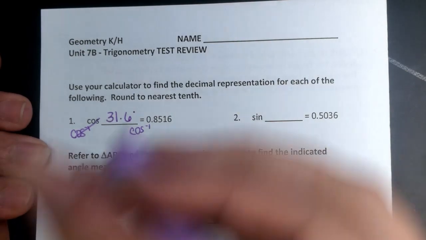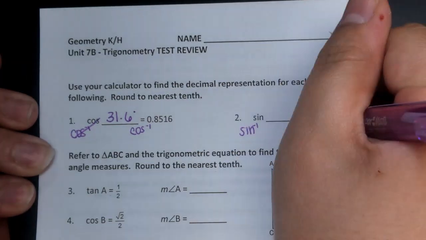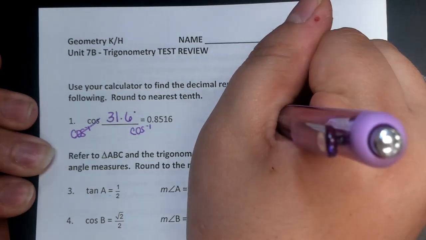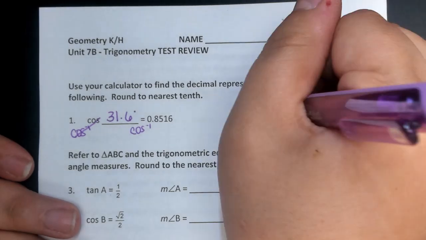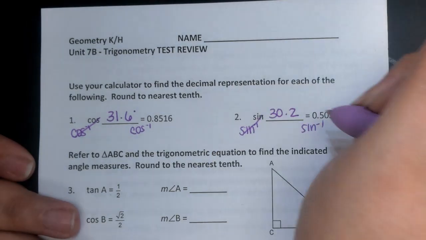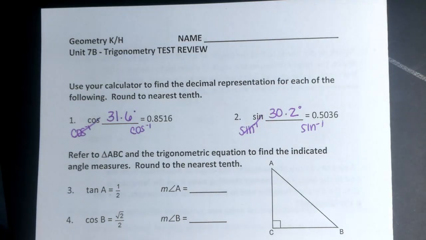Y'all agree? And this one, I'm going to inverse. And what did we get on number 2? Say it louder. 30.2 degrees. Remember, anytime you're inversing or you're looking for an angle, you only need to go 1 decimal.